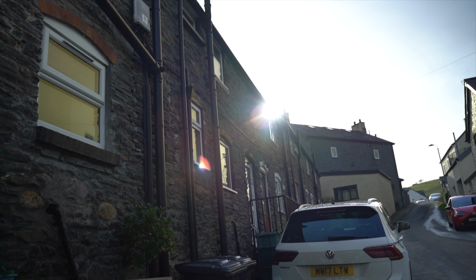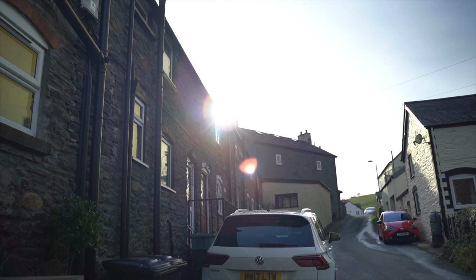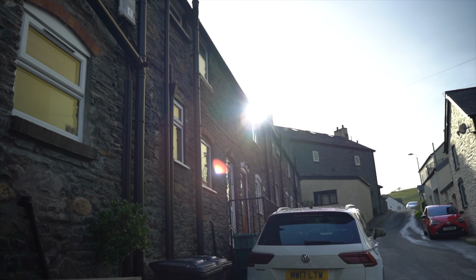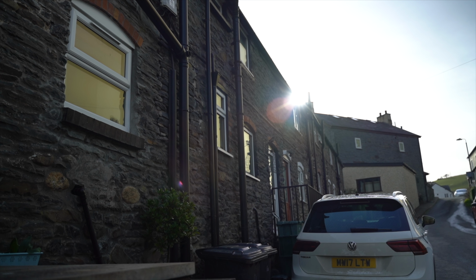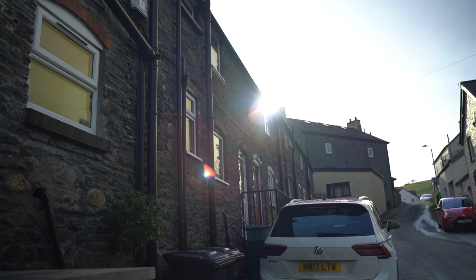Okay, so there's one other characteristic about aperture changes that I forgot to mention when I was recording, and that is solar flares and sun stars. So I've got a couple of clips here to demonstrate what I mean. Let's jump in. This first one is shot at f2.8, so quite a wide aperture, and you can see how blown out the sun looks, and you get quite a bit of flaring as well, which can be used to your advantage if that's what you want.